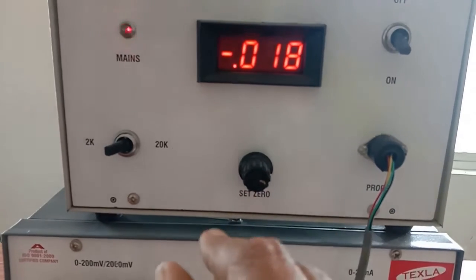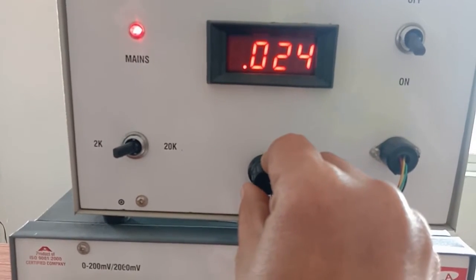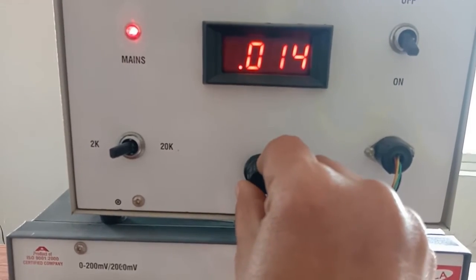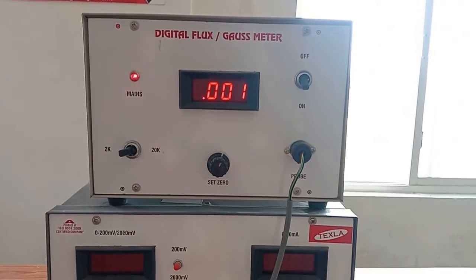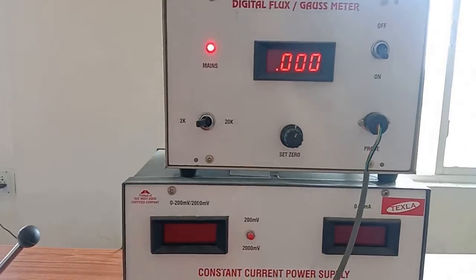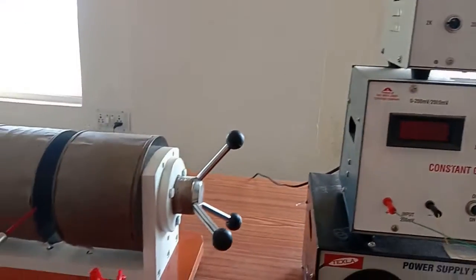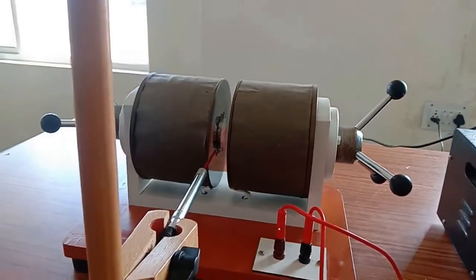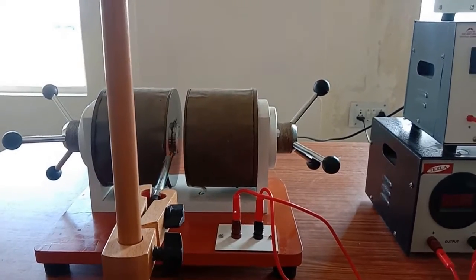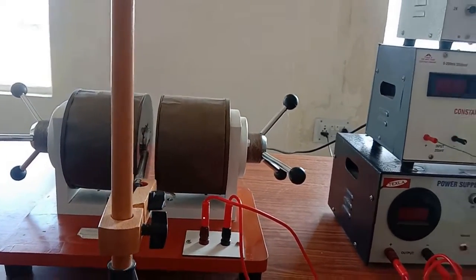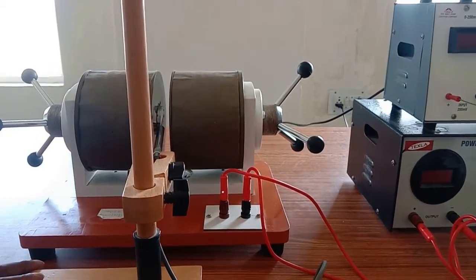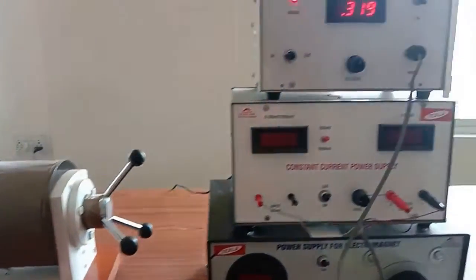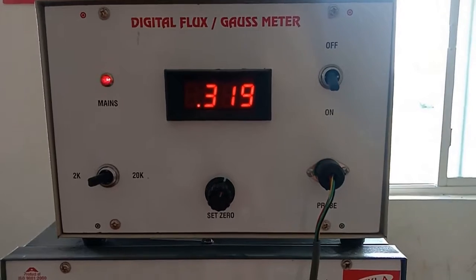It is showing almost 0. Now it is showing 0, and after setting it to 0, this Hall probe is kept in between the pole pieces without touching the pole pieces. And now this digital meter will show the magnetic field.